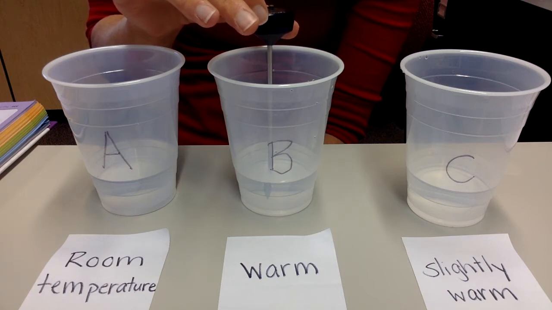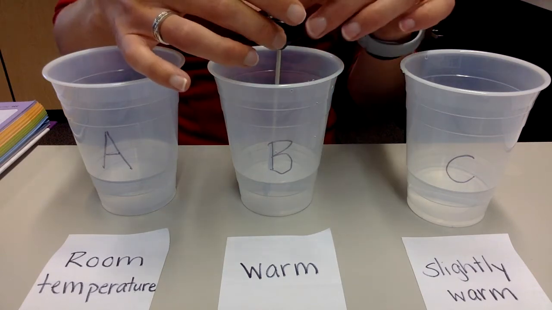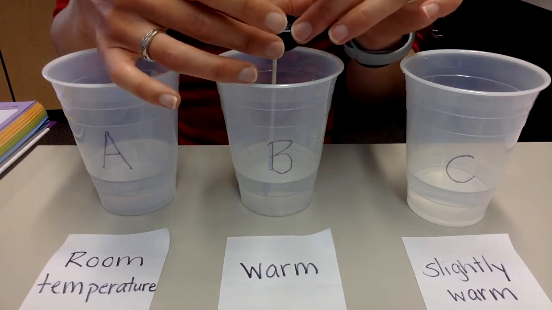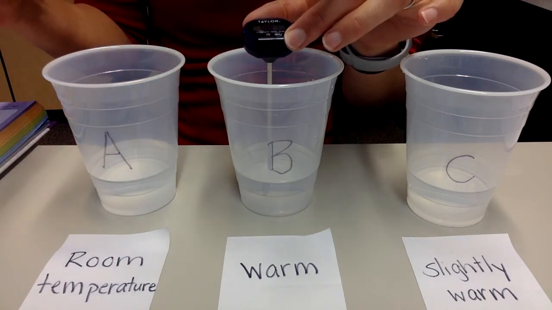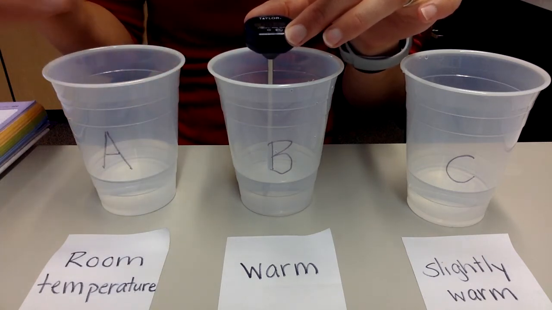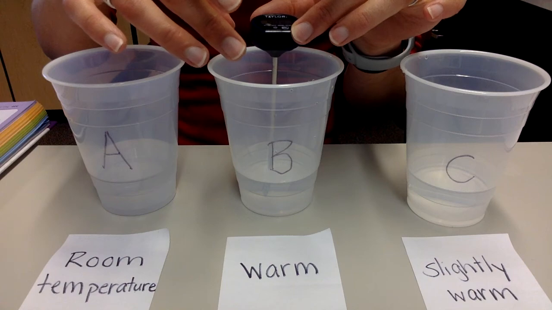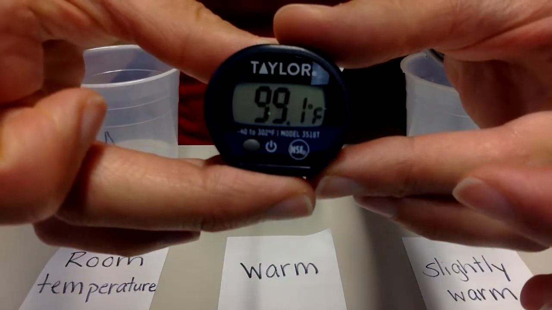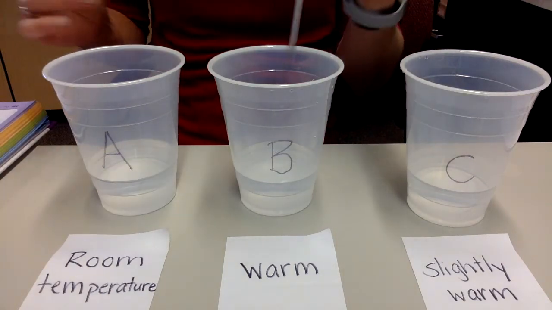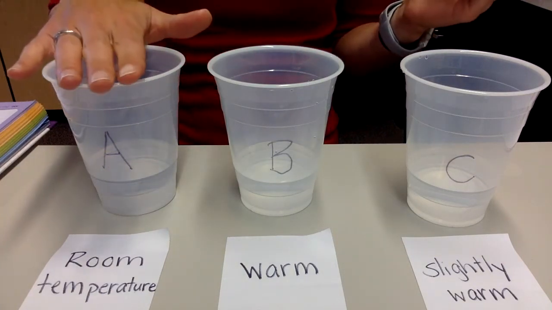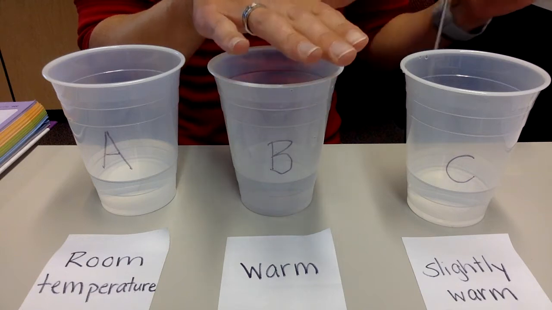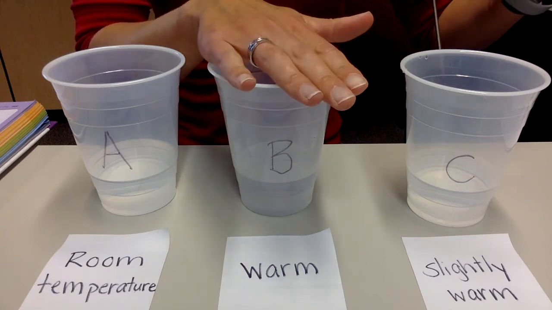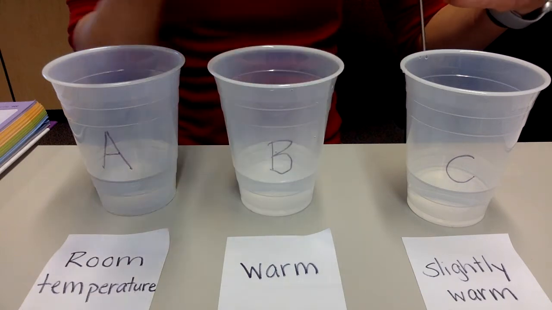It's still rising. 98. It's slowing down. Okay, we're going to put it at 99 degrees. So we had 69 degrees for this one, 99 degrees for this one.